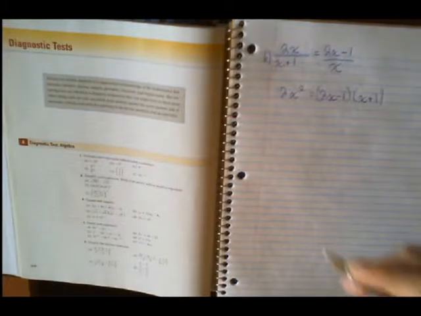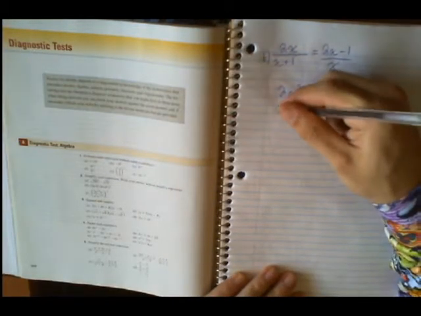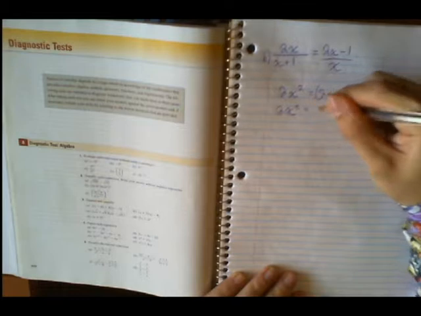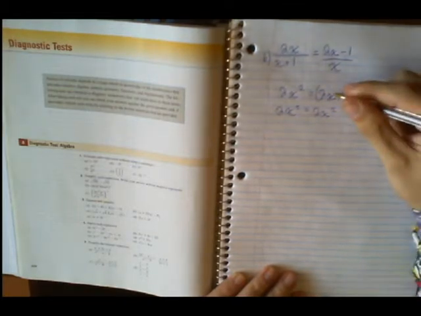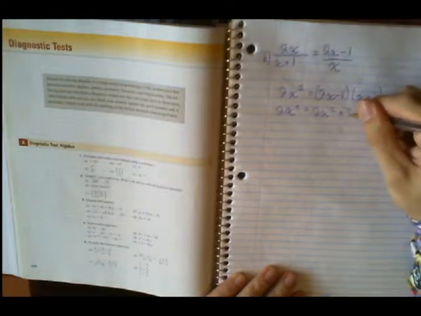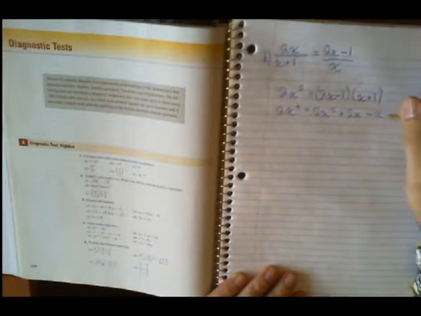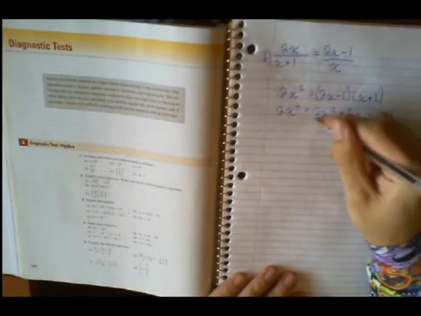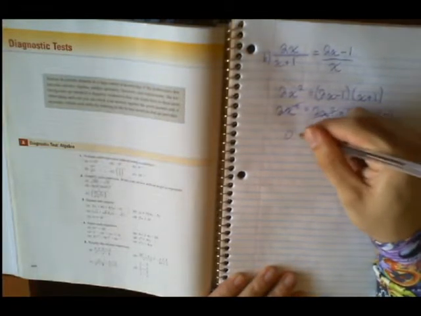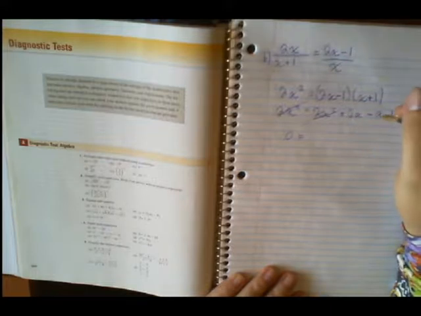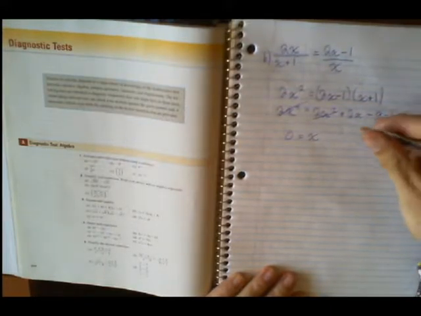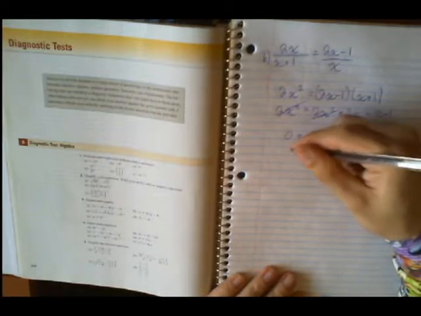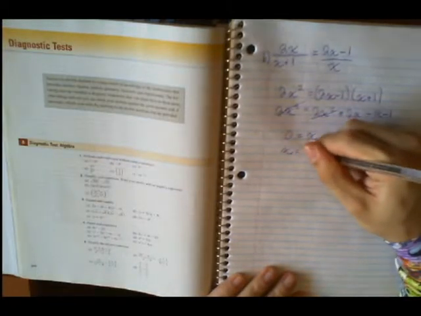Okay, then you multiply this out. 2x squared equals 2x squared plus 2x minus 1. So you can remove this from both sides. 0 equals x minus 1. x equals 1. Boom, easy.